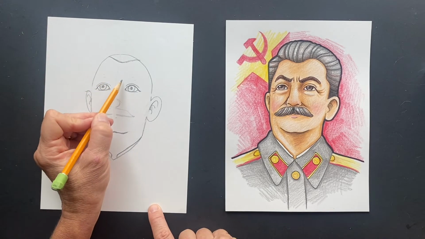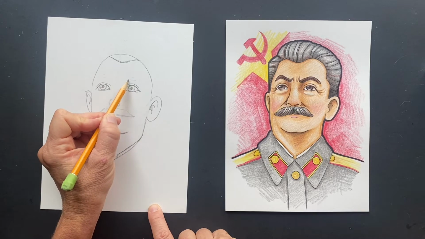All right, let's do his eyebrows. So his eyebrows are awesome. They're going to come down.